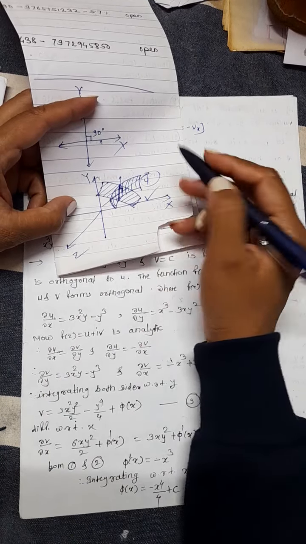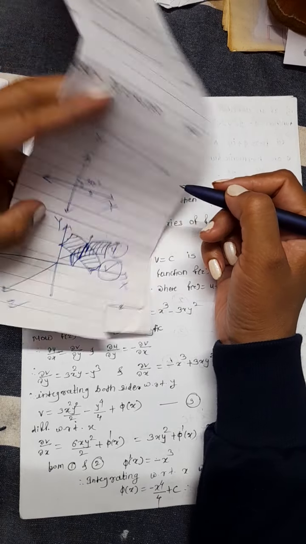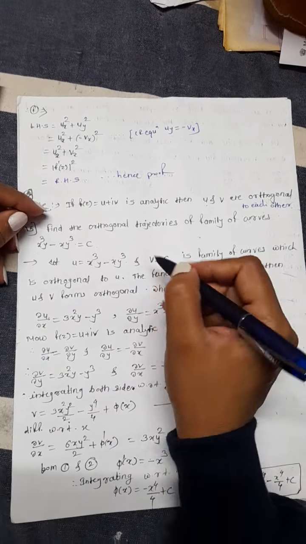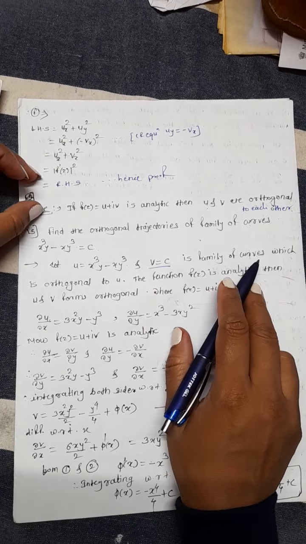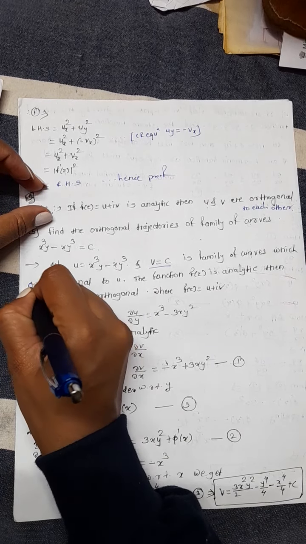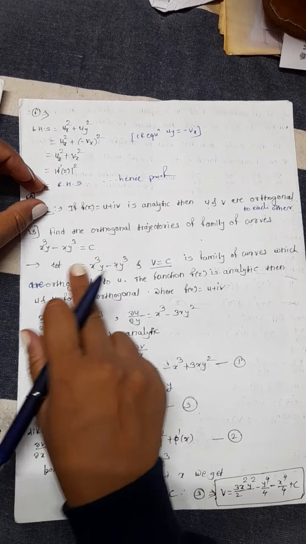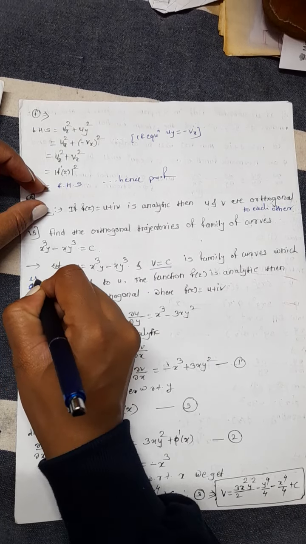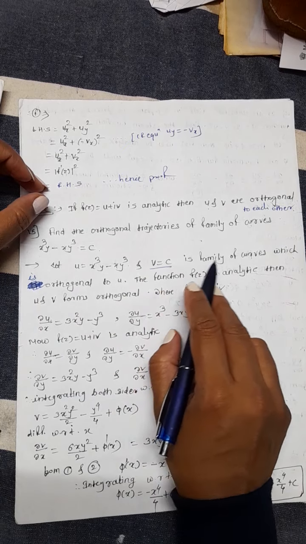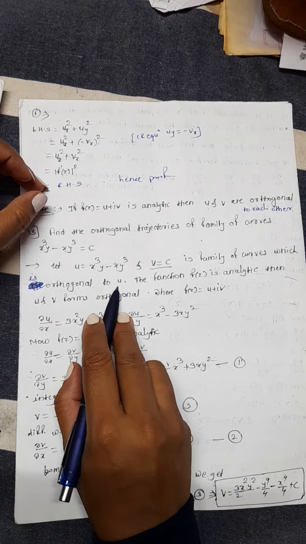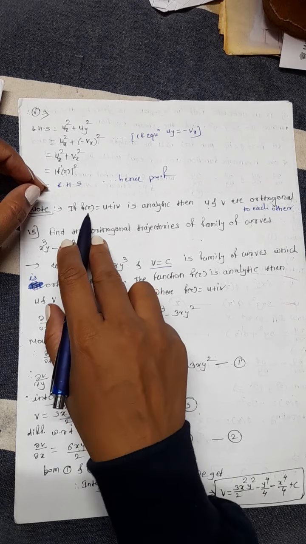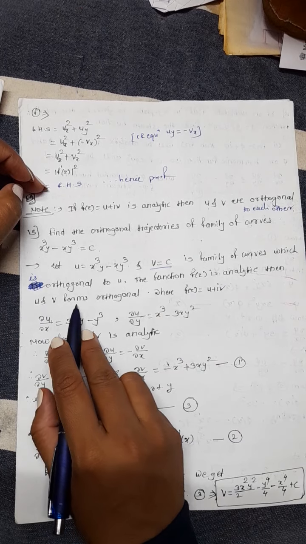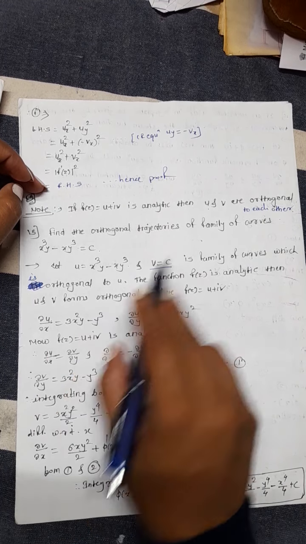that is u. We have to find out v, the other curve. Okay. Let us start. And suppose v is equal to c, this we have to find, is the family of curves which are orthogonal to each other. And v is equal to c is the family of curves which is orthogonal to u. Okay, these are two curves of f of z. The function f of z is analytic. Okay, then u and v form an orthogonal system, or are orthogonal to each other.